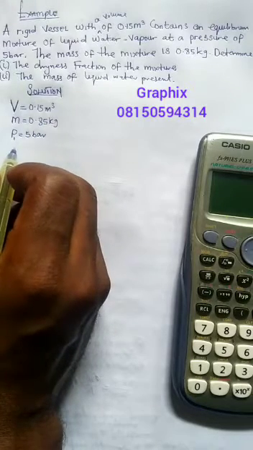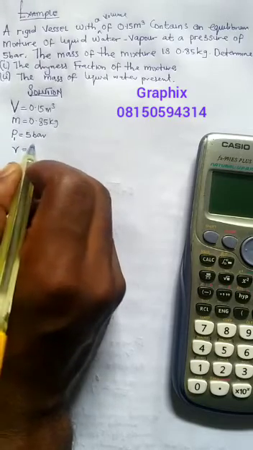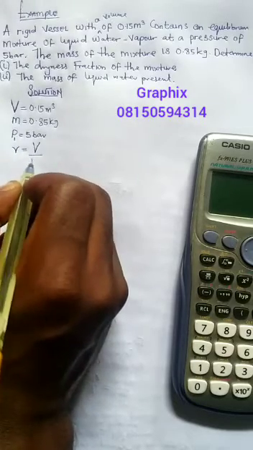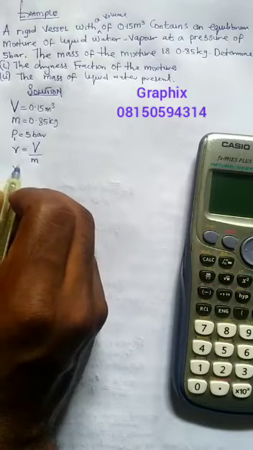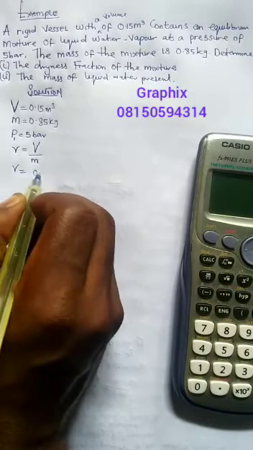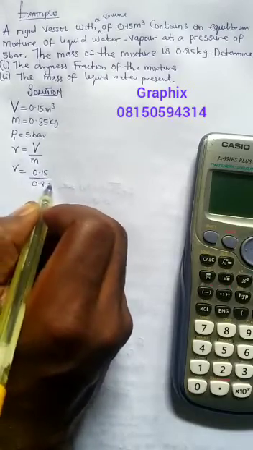So we know that my specific volume v is equal to volume all over mass, right? So my specific volume will be 0.15 over 0.85.